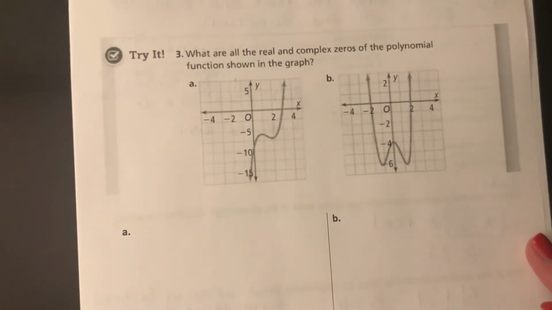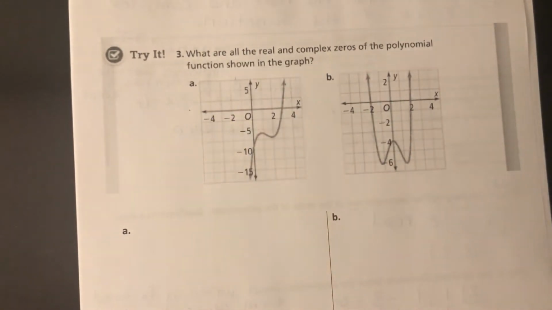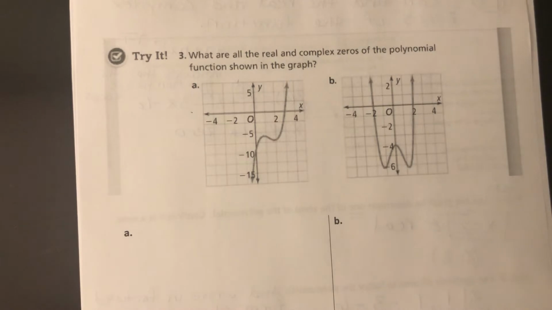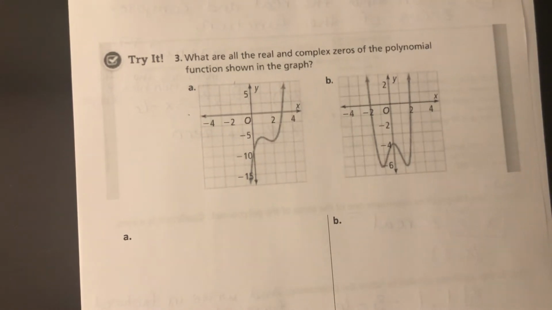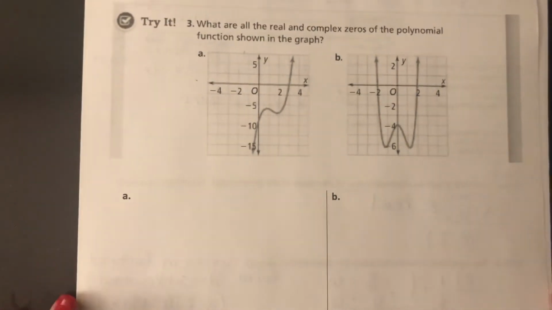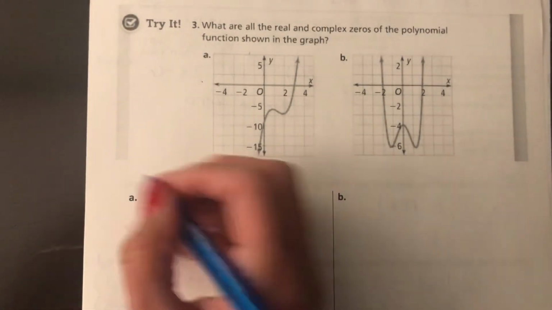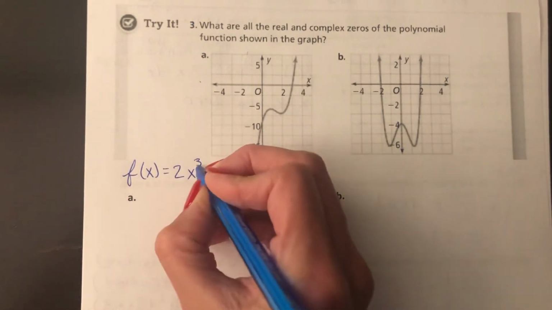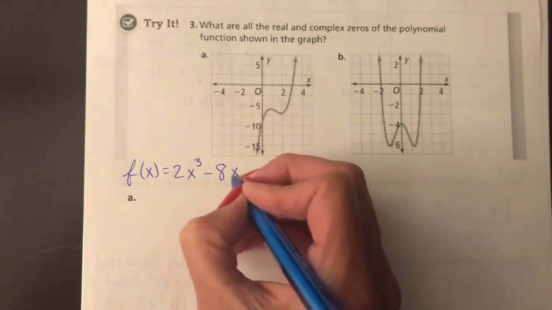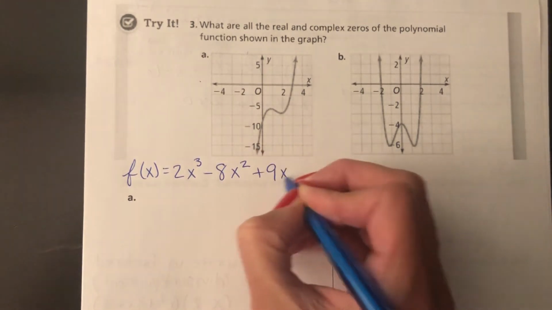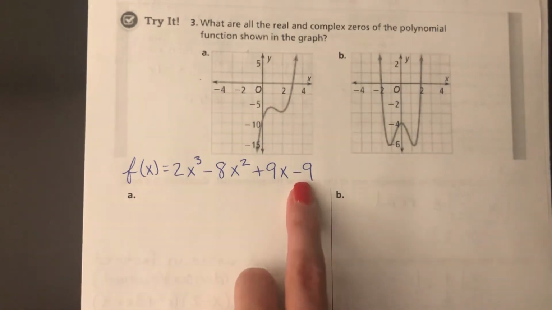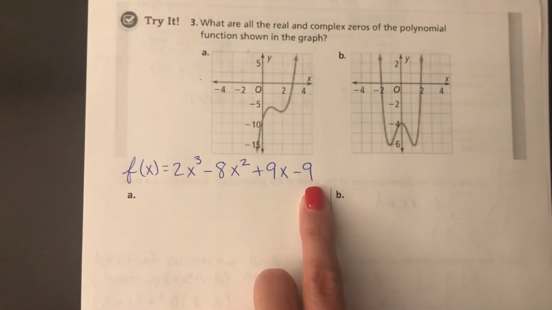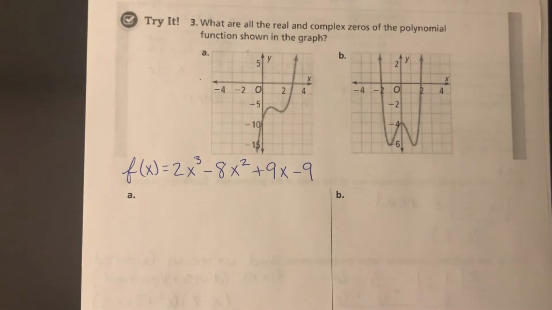Okay, so we're looking at try it number 3A. So step 1 is to find your zero. Oh, I didn't give you the formula there. You need that. Sorry about that. You're probably wondering, how do I even start? This should be given to you. Without your equation, you can't find the zeros. So now pause the video and try it on your own. Sorry about that.